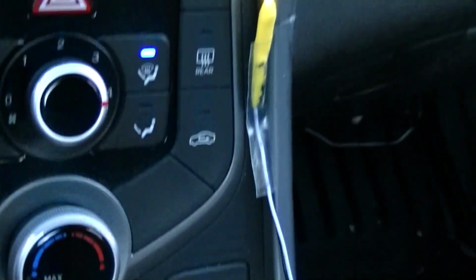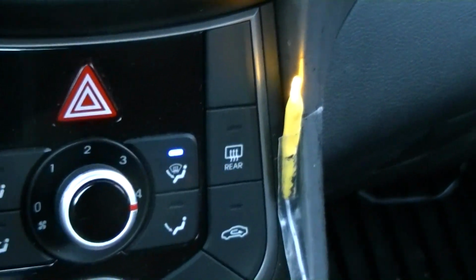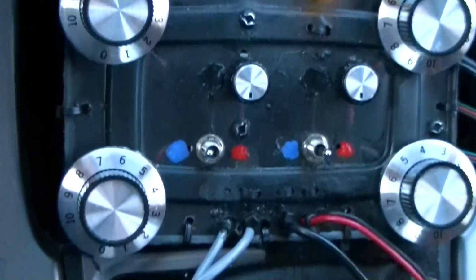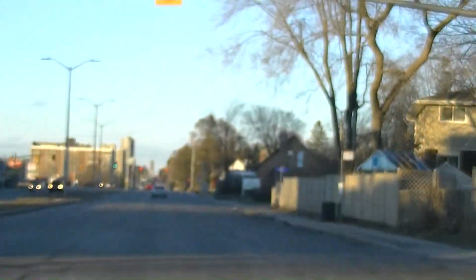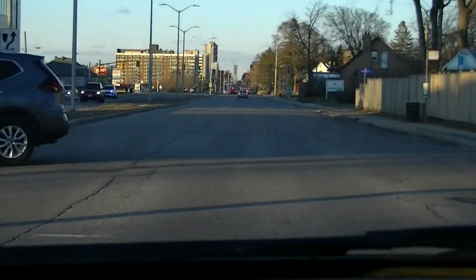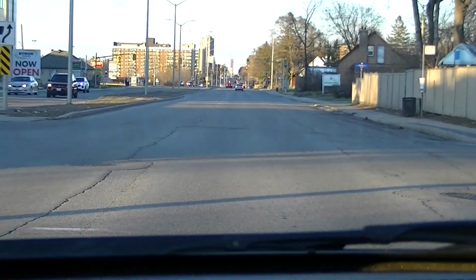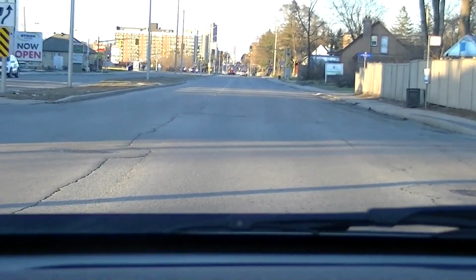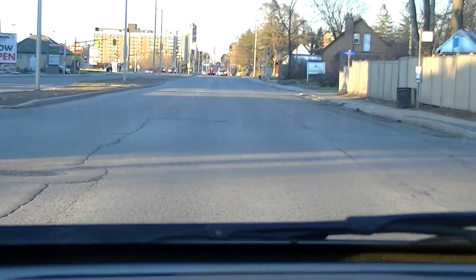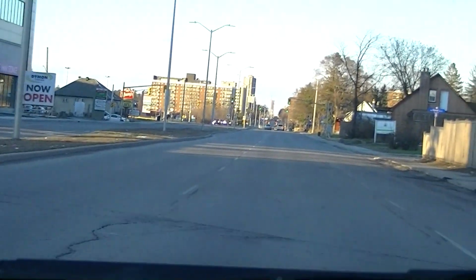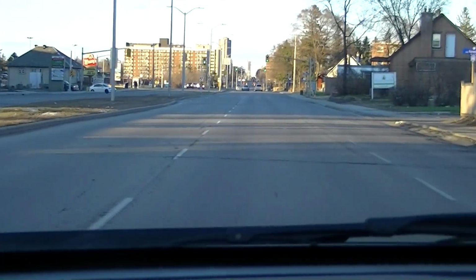ATCS is on, blower is on, so two lights are on. Now both are off right now.